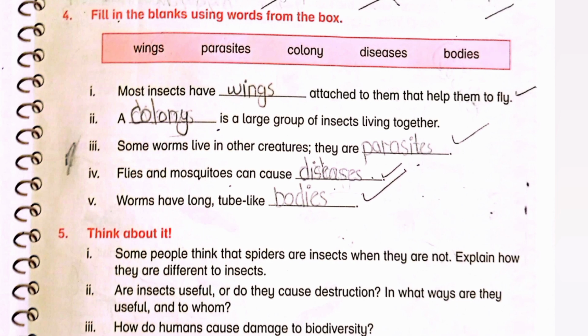Part 2 is a colony is a large group of insects living together. Part 3 is some worms live in other creatures. They are parasites. Flies and mosquitoes can cause, we have to fill in the word diseases. Worms have long tube-like bodies.